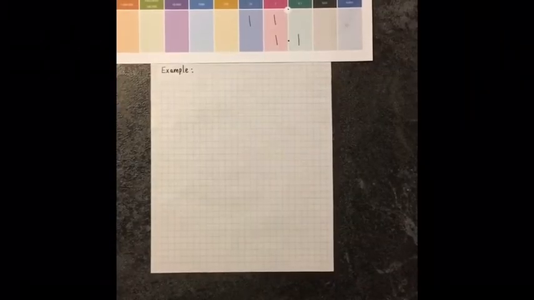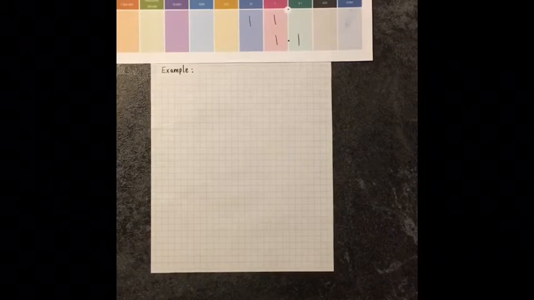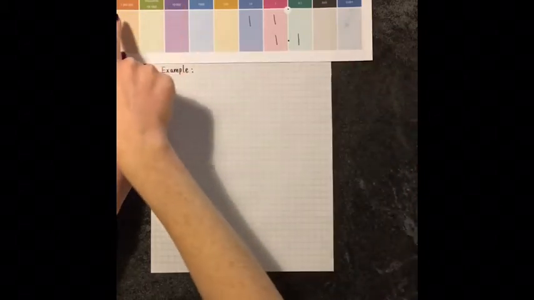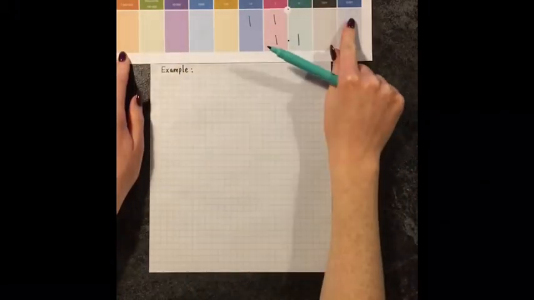Adding and subtracting decimals with different amounts of decimal places. When adding and subtracting decimals, it's important to understand the place value of the numbers that you're working with. So here I have a place value grid. It shows from millions all the way down to thousands.